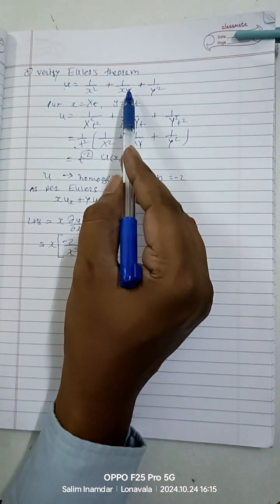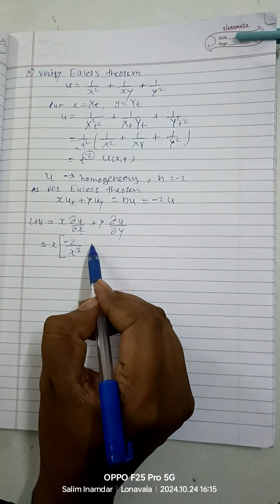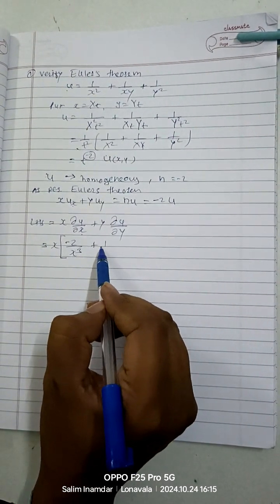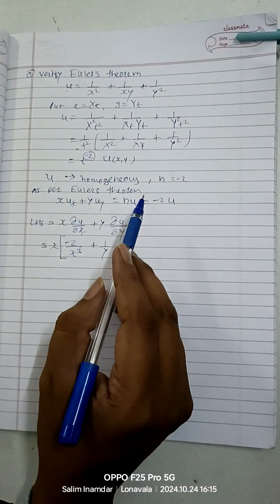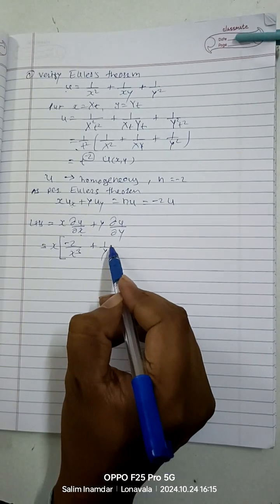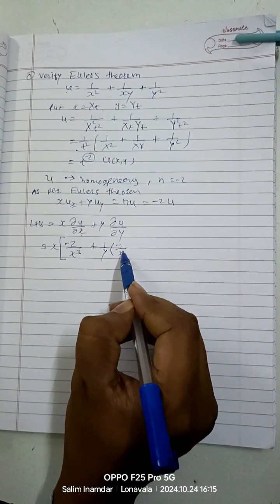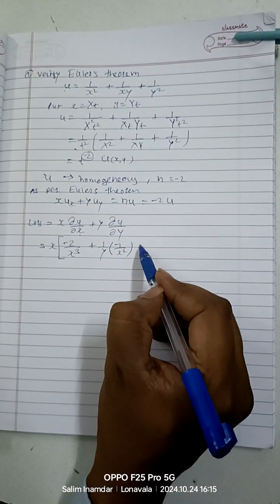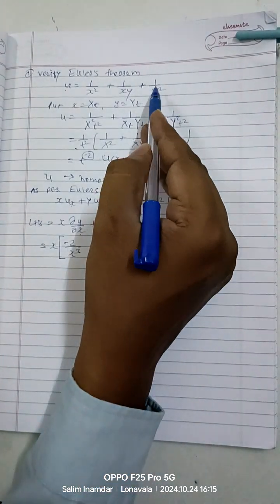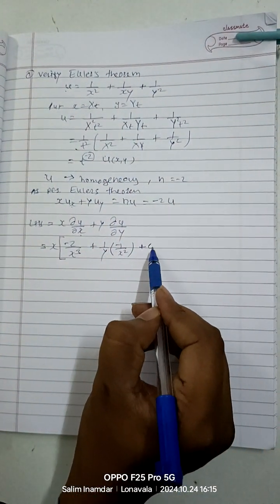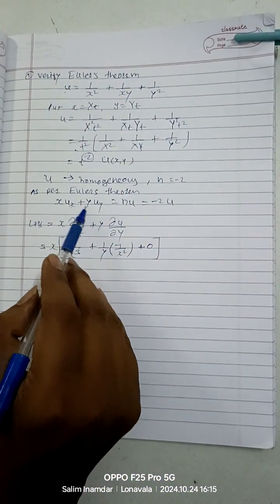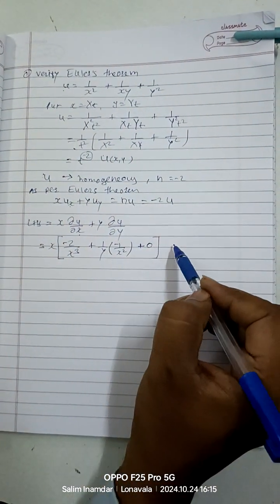The derivative of the next term will be plus 1 upon y, as y is constant here, and the derivative of 1 upon x is minus 1 upon x square. Plus the derivative of the last term will be 0, because y is constant as far as x is concerned.